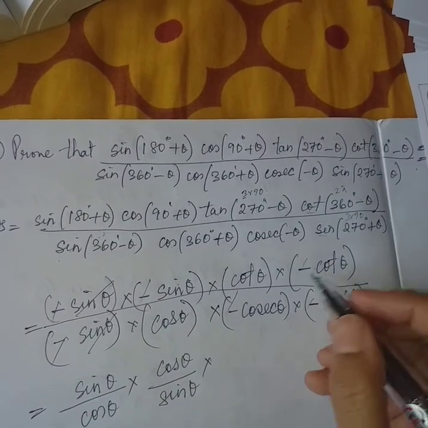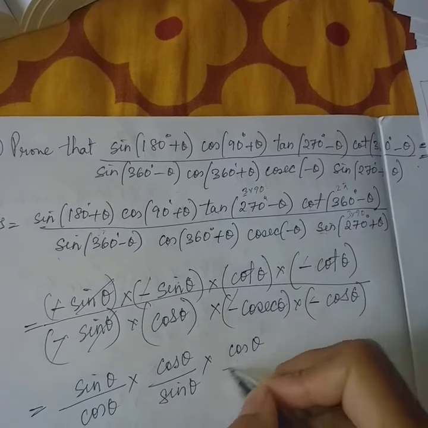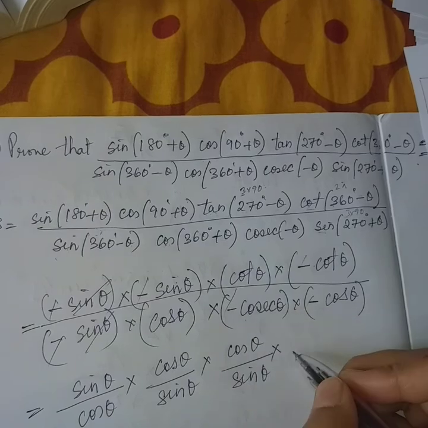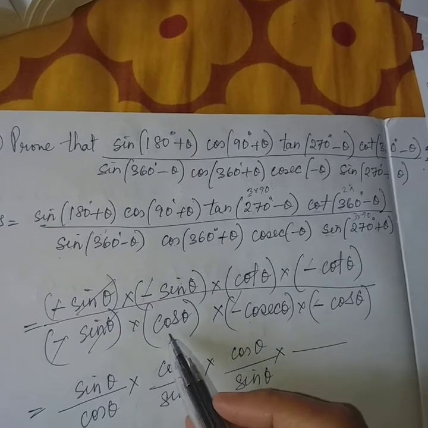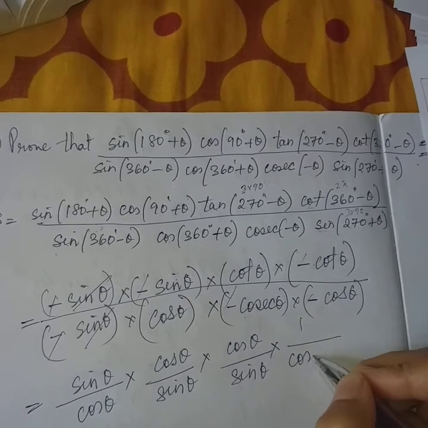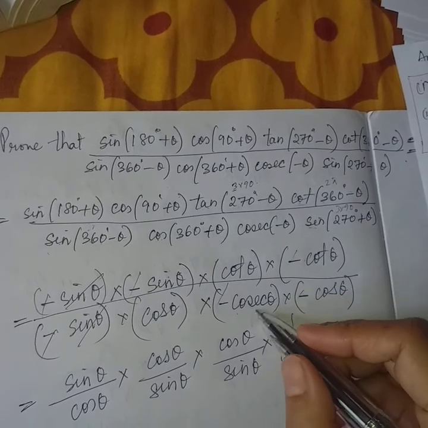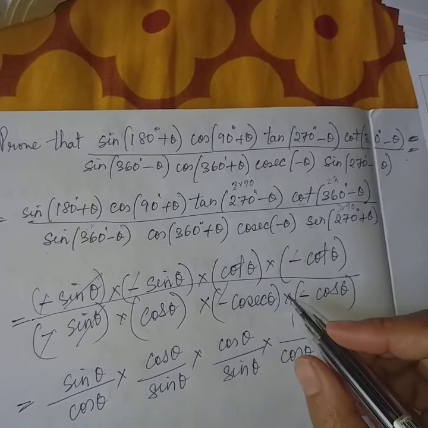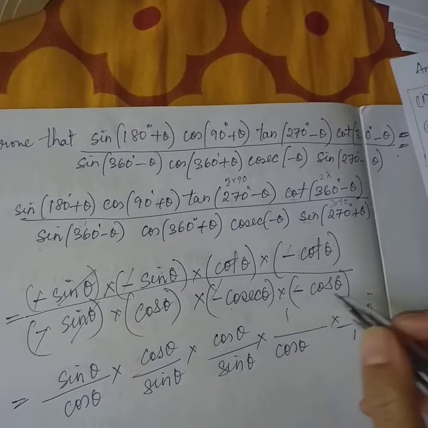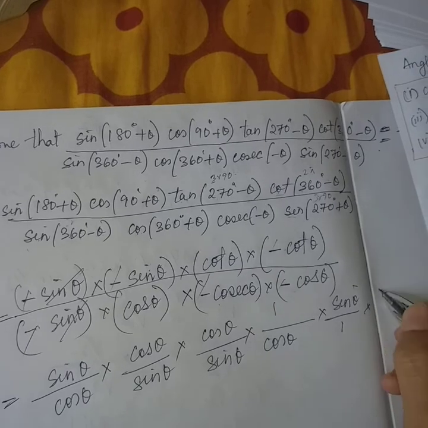Again, this cot theta can be written as cos theta by sin theta. And there is also a cos theta here in the numerator. Cosec theta can be written as 1 by sin theta. And there is a cos theta here, 1 by cos theta.